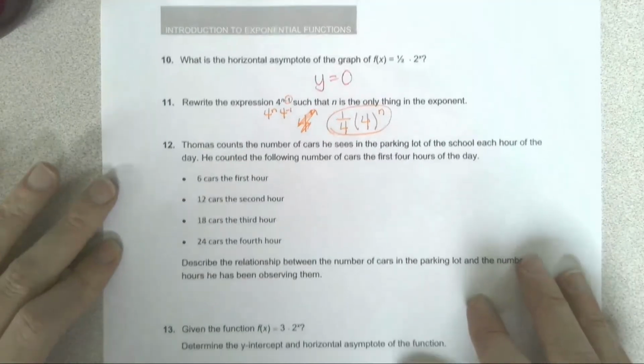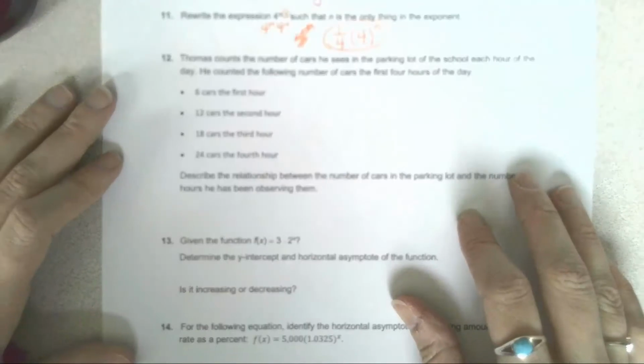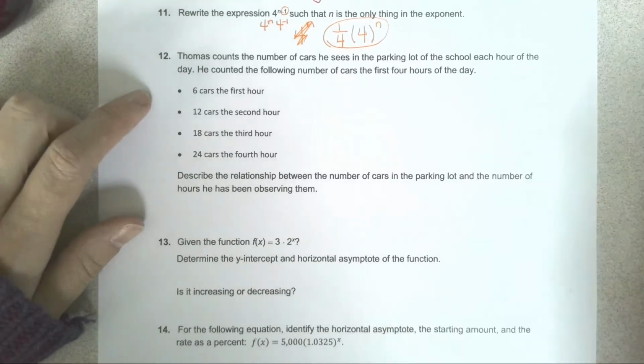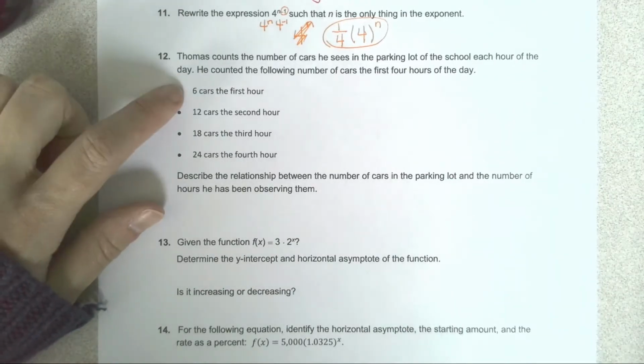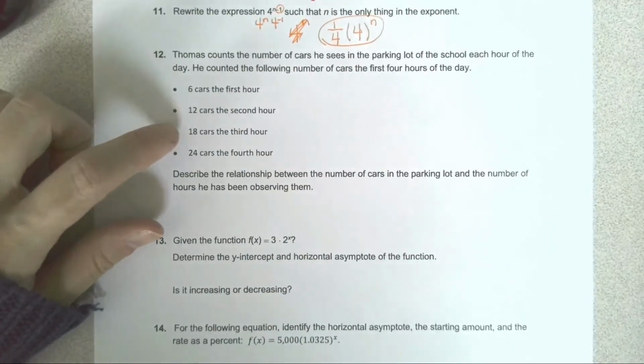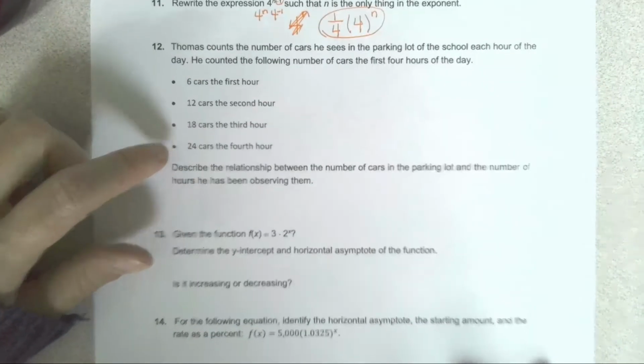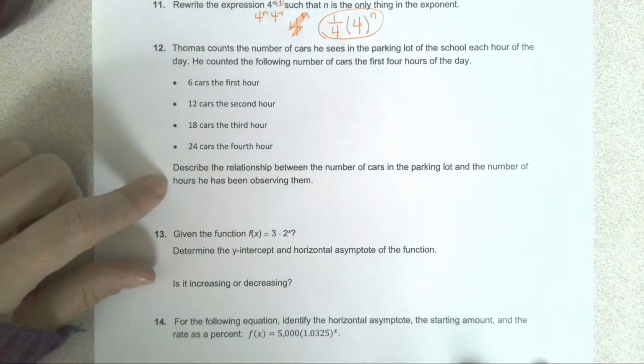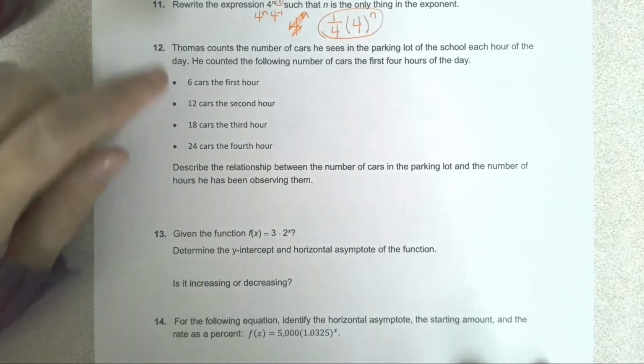Okay, Thomas counts the number of cars he sees in the parking lot of the school each hour of the day. He counted the following number of cars the first hours. So we've got 6, then 12, then 18, then 24. It says describe the relationship between the number of cars in the parking lot and the number of hours he has been observing them. So we just want to describe the relationship.